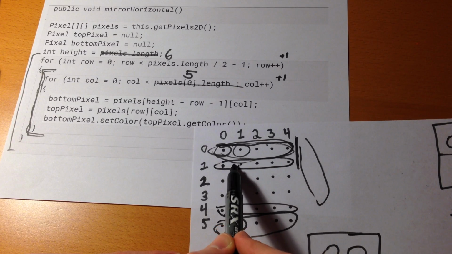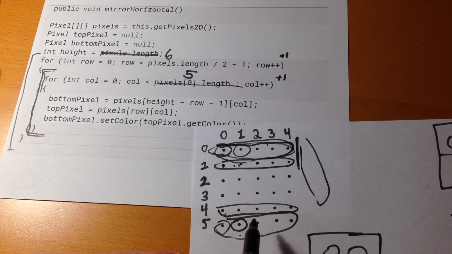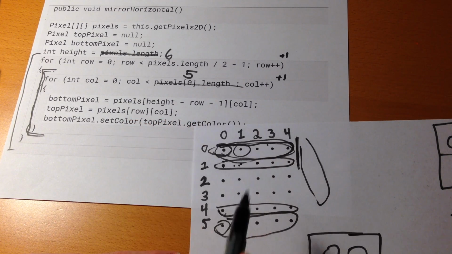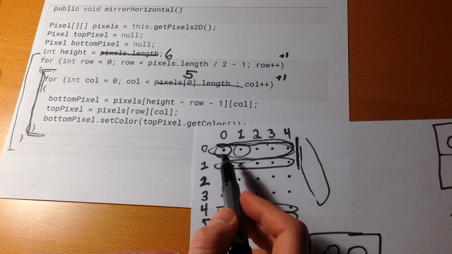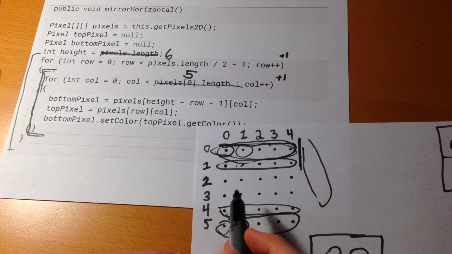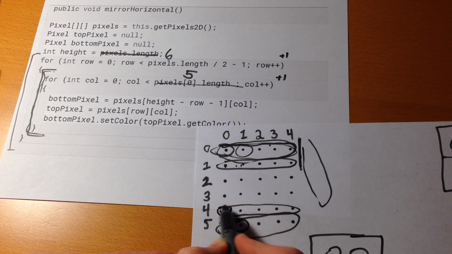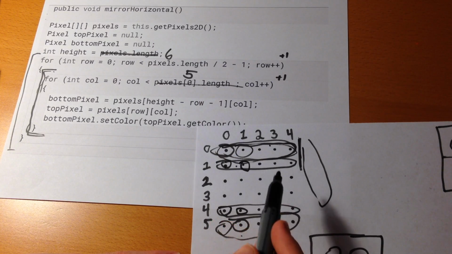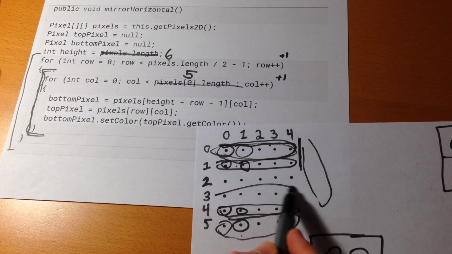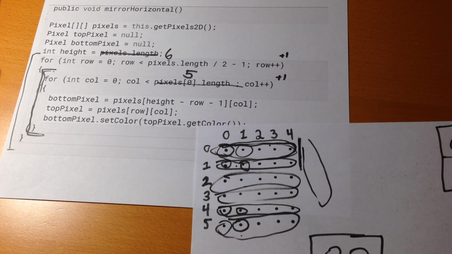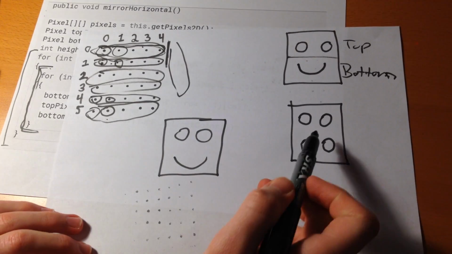Now that row is 1, and we're subtracting 1 this time, so instead of 6 minus 0 minus 1, we're doing 6 minus 1 minus 1, which is 4. So we're talking about row 4 for bottom pixels and row 1 for top pixels, right? And then we're just doing the same exact thing where we set bottom pixel dot set color to whatever top pixel is. Bottom pixel dot set color to top pixel, and so on. Same thing here, right? And that is how we give Bob 4 eyes.